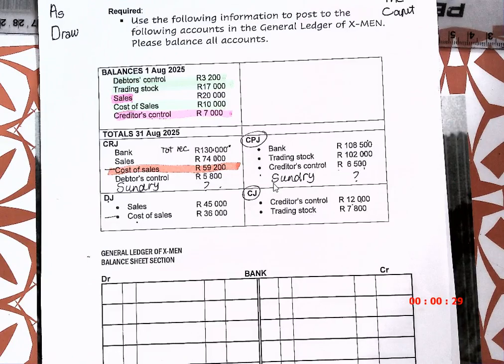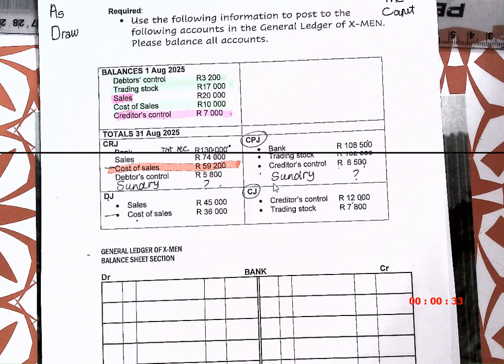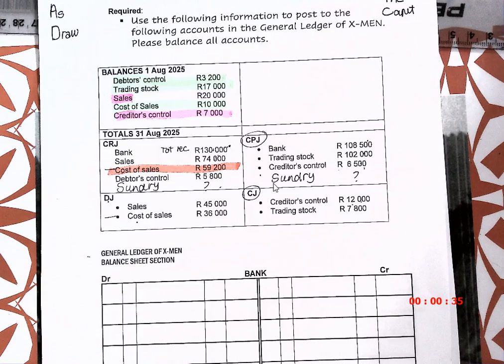The purpose of trading stock is to see how much stock I've had. The purpose of debtors control is to see how much people owe me. Creditors control, how much I owe other people. Can you see every T has got its own specific purpose?